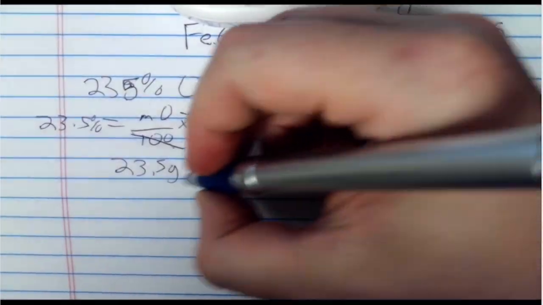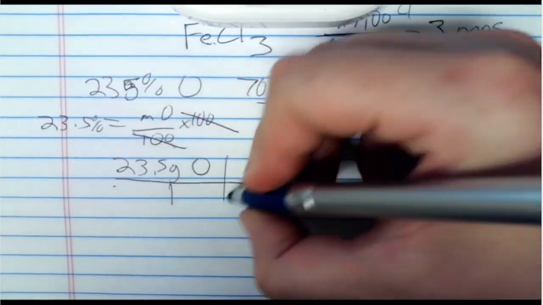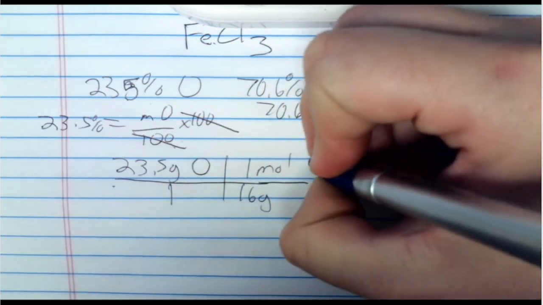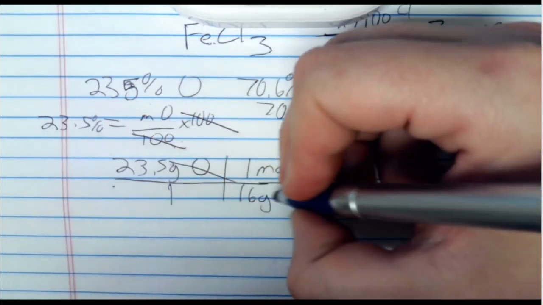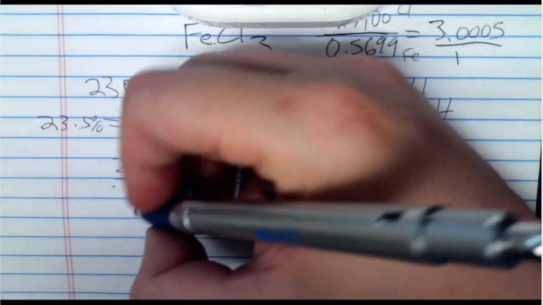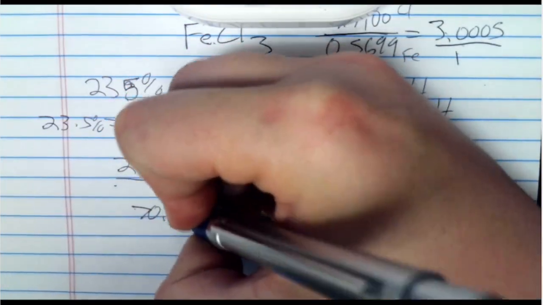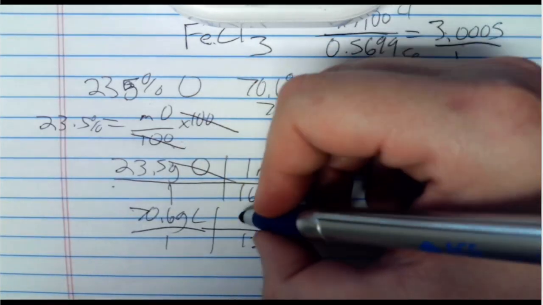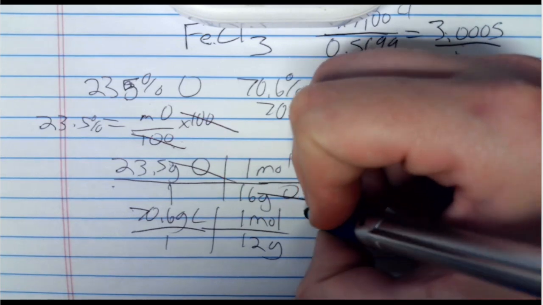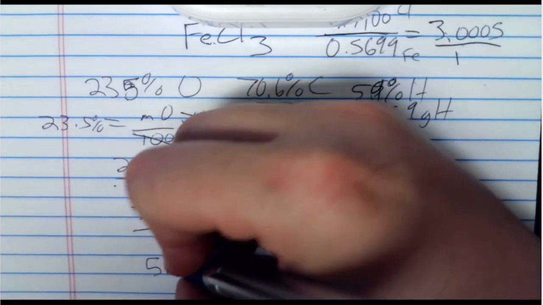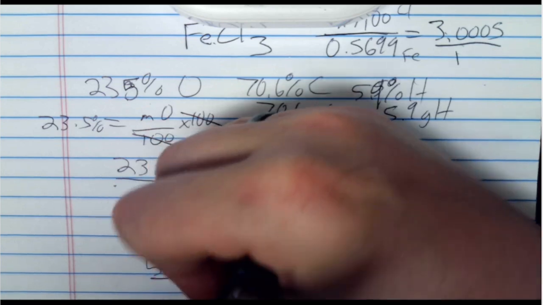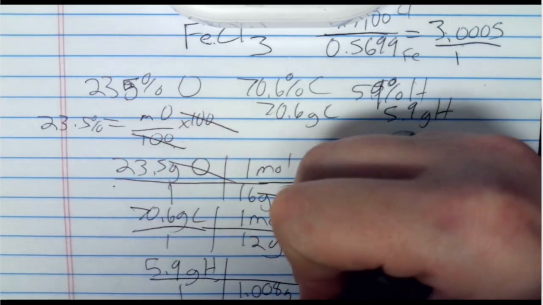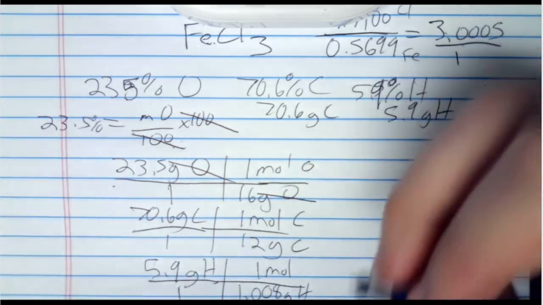It'll work either way. So with that in mind, the molar mass of oxygen is 16 grams per 1 mole. The molar mass of carbon is 12 grams per 1 mole. And the molar mass of hydrogen, I'm not going to round this, is 1.008 grams per 1 mole.